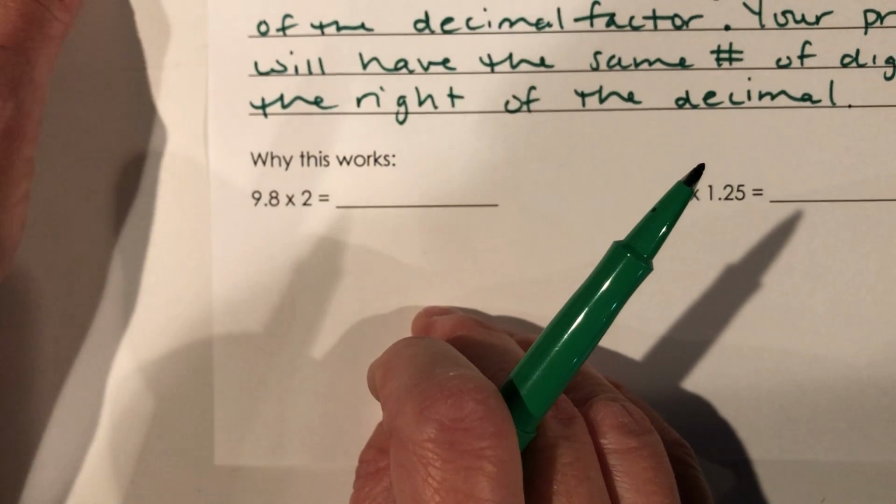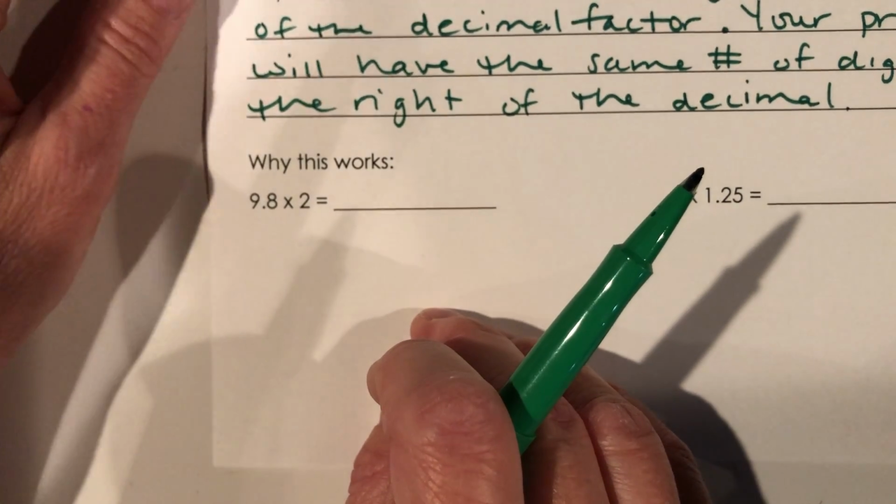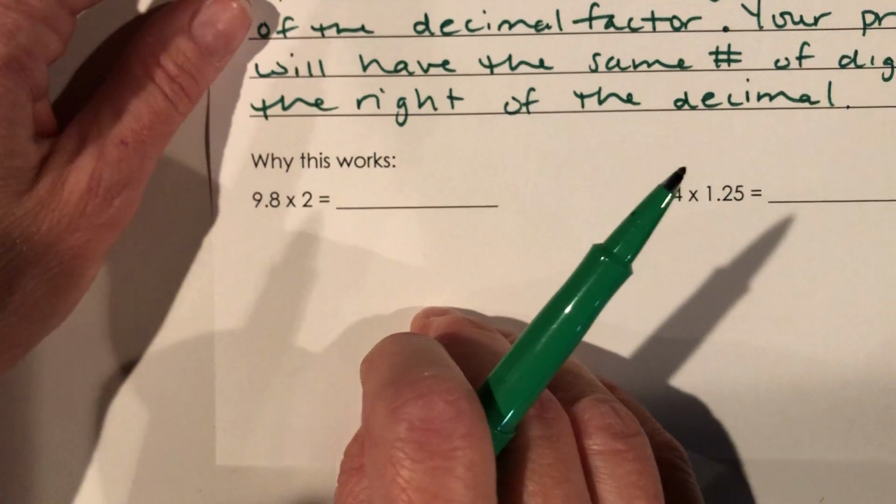I'm sorry about the noise of the door upstairs. I don't know if you can hear it, but somebody is opening and closing the door over and over again up there. It's making a very loud noise.